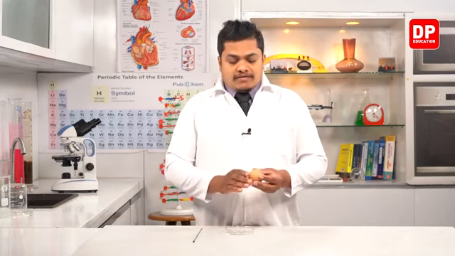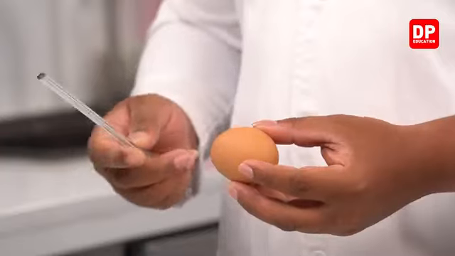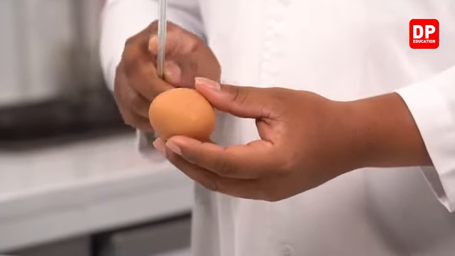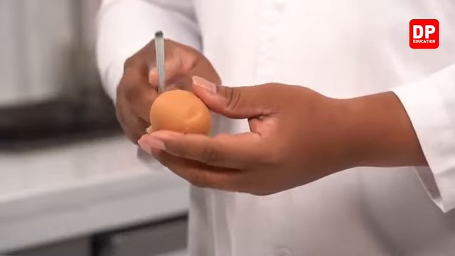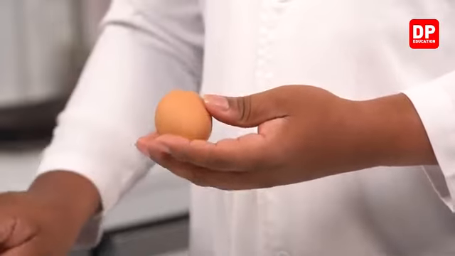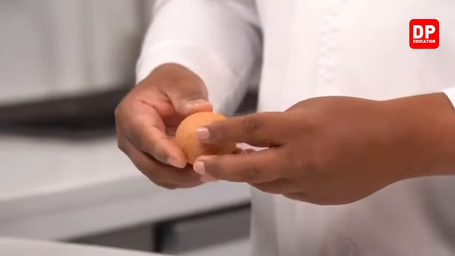So the outer covering, or else the outer eggshell, is identical to the earth crust. You know that our earth crust has been separated into several tectonic plates. So what I'm going to do is crack this like this, so that it will create several cracks. So now we have cracks like this.